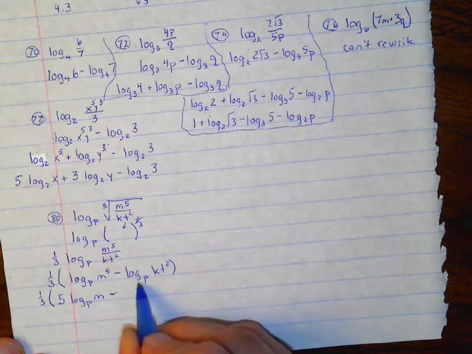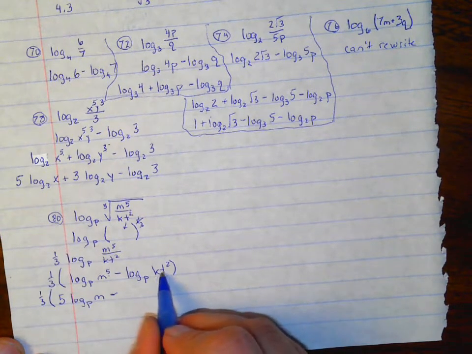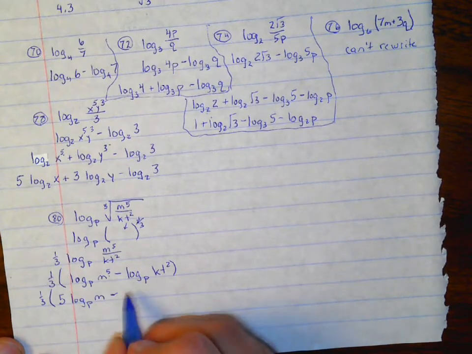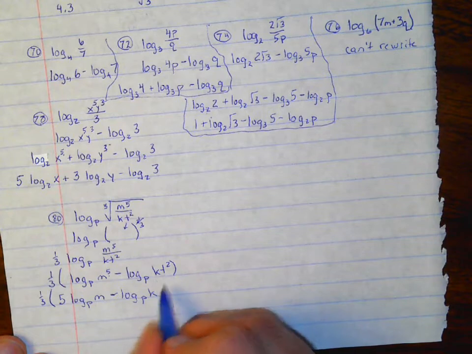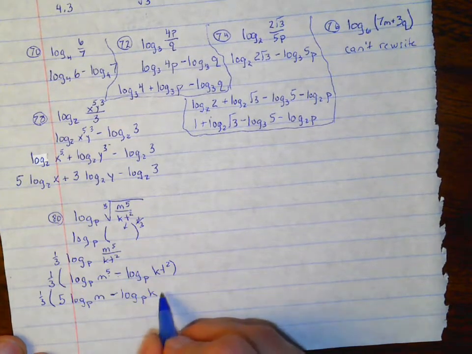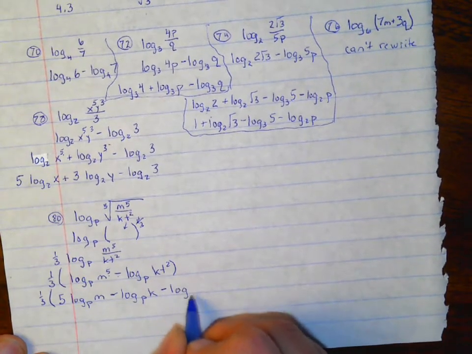And I'm going to subtract both of these, okay, so using the product rule here, this one and then that one. So log base p of k, its product means adding, but I'm taking this and distributing it through as well, so it'd be negative log base p of t squared.